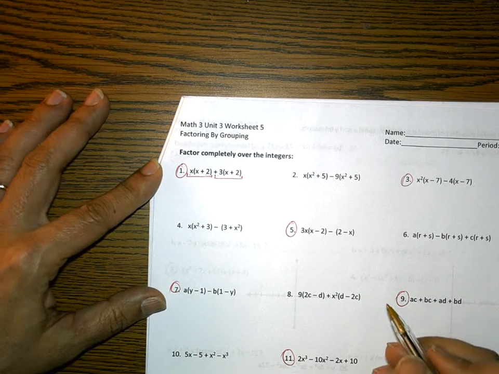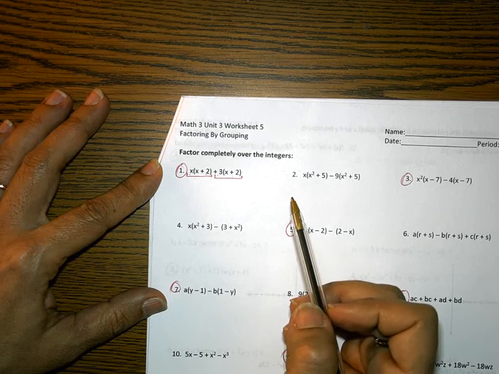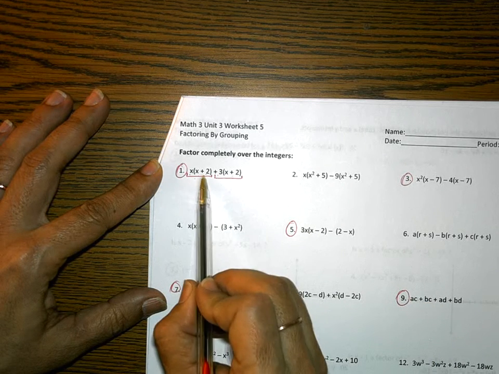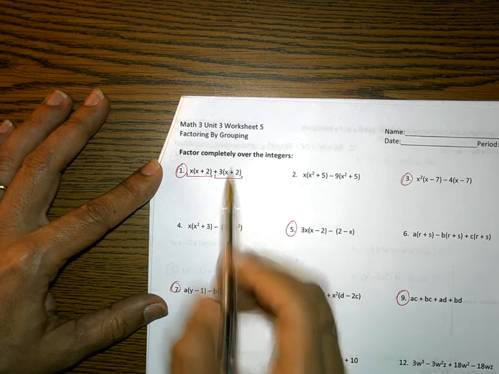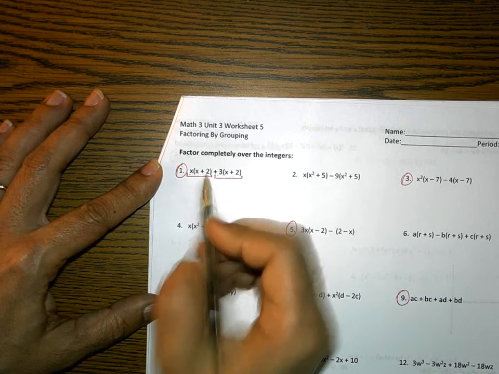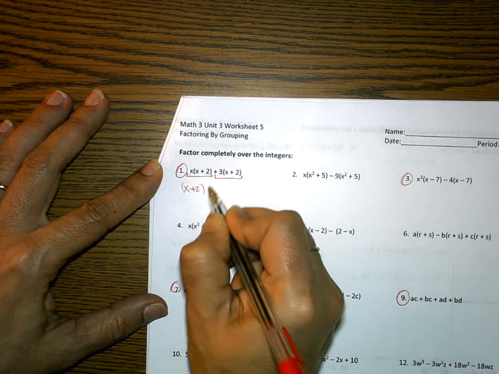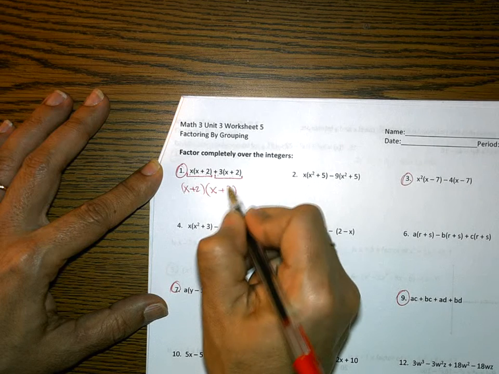Then I look for what both of these terms have in common. Well, this set has an x plus 2, and this set has an x plus 2. So I'm going to factor out this x plus 2 from both of them. So x plus 2 comes out, and left over we have an x and a positive 3.